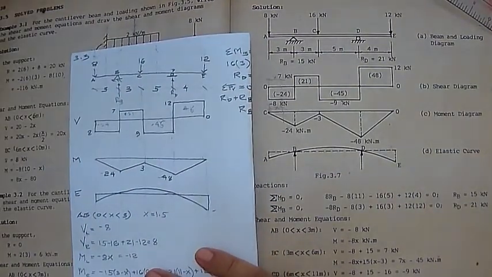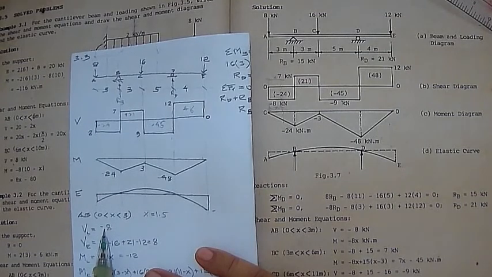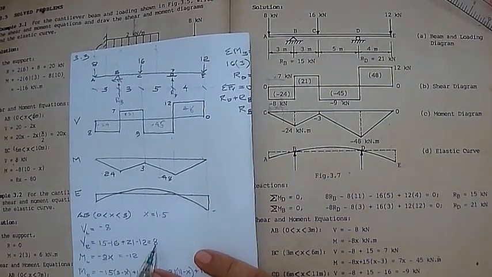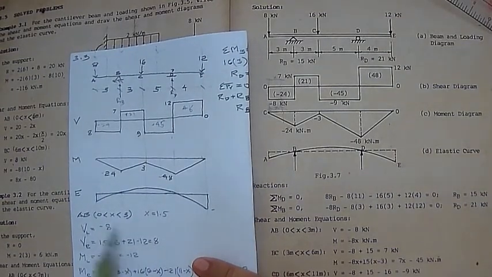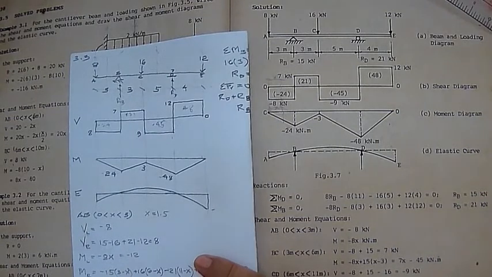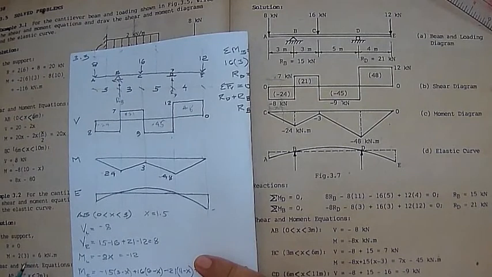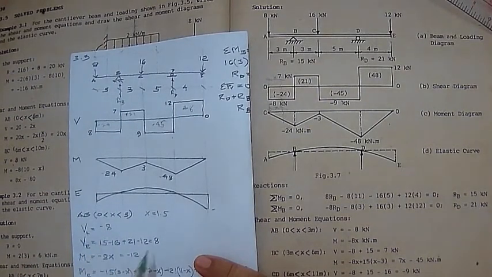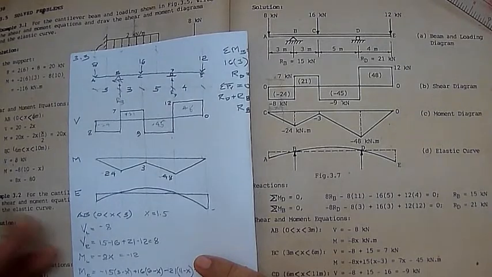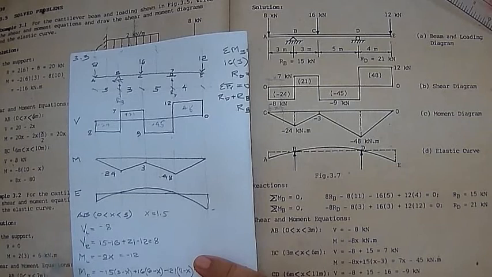Notice na shear left is negative 8, shear at right is positive 8. Magkakancel silang dalawa. Okay? Yan ang property ng shear at any section. Okay? So, negative 8 plus 8 would give you 0. Ibig sabihin, tama yung iyong equations.